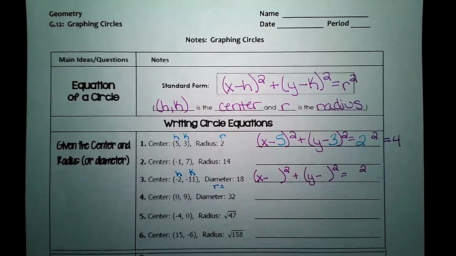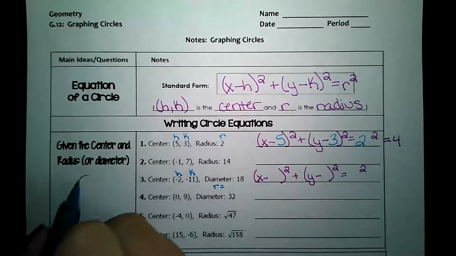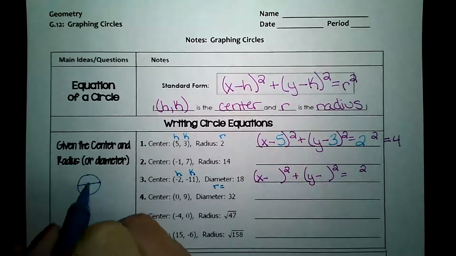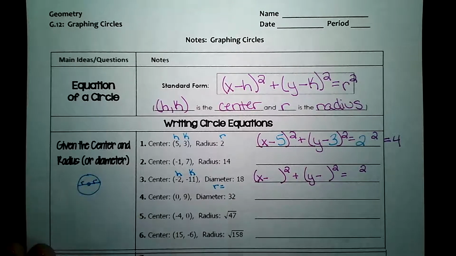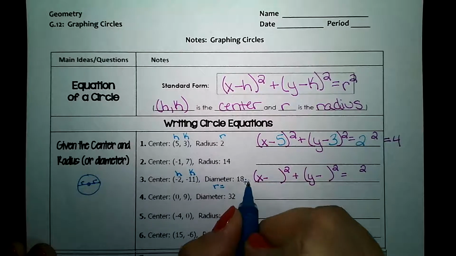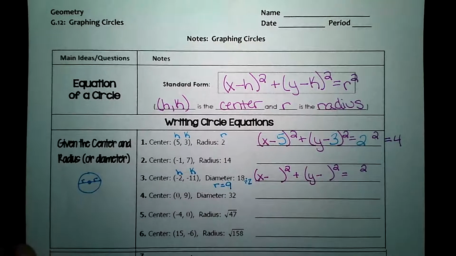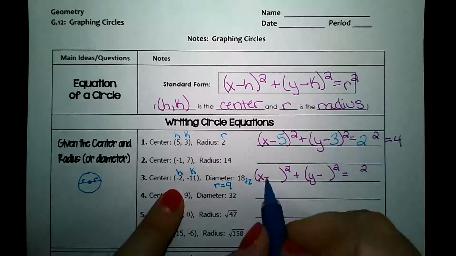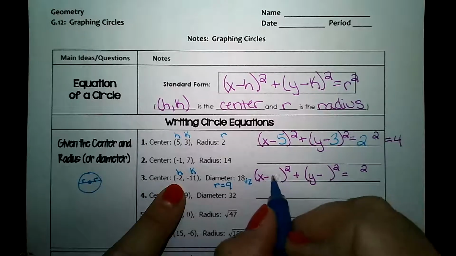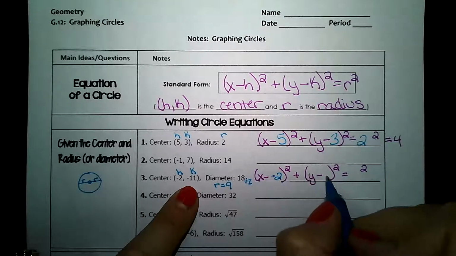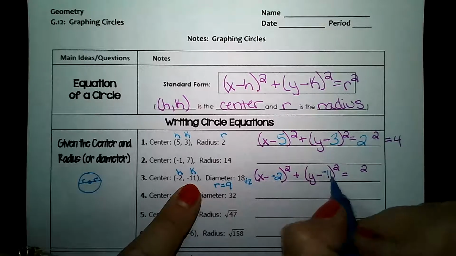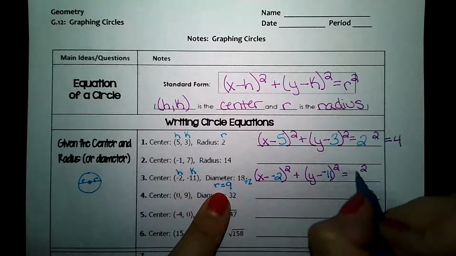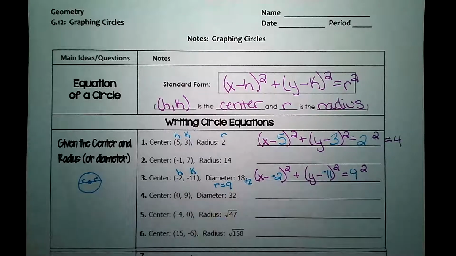so I have to stop a minute and think about what the radius would be. Well, remember, a diameter is all the way across the circle through the center. So 1 diameter is equal to 2 radii. So if I take 18 and divide it by 2, it gives me 9 for the radius. Now when I plug everything in, here's what it would look like. X minus h, and this h is a -2, y minus k, and k is -11, and the radius, which is 9 squared.